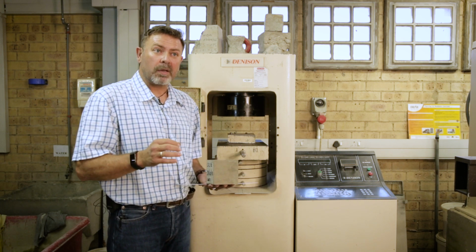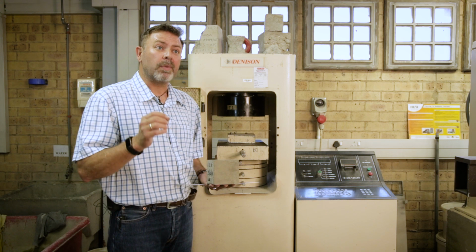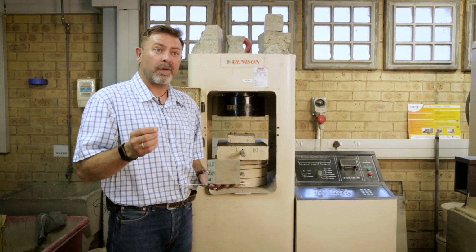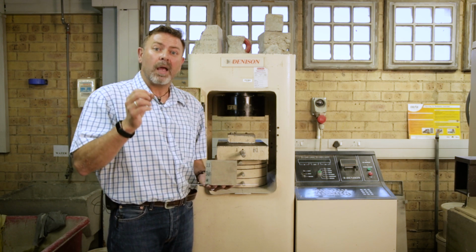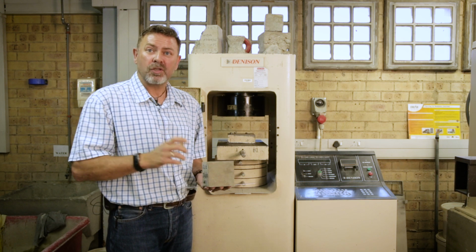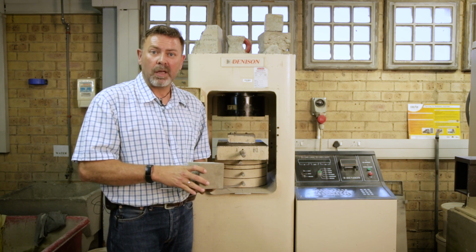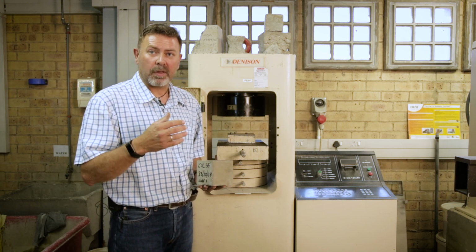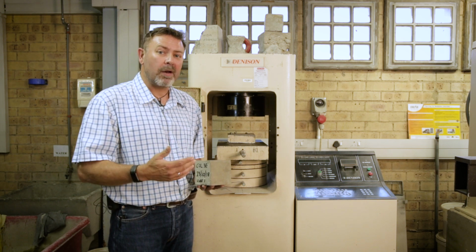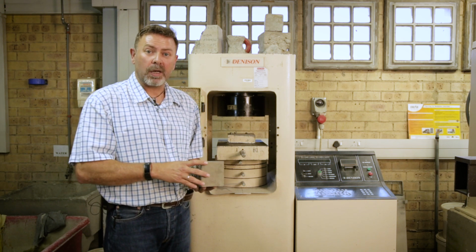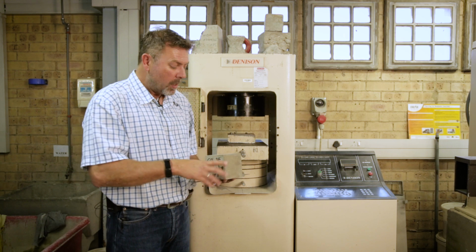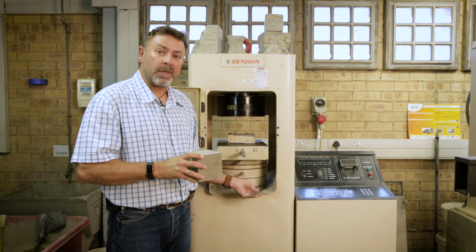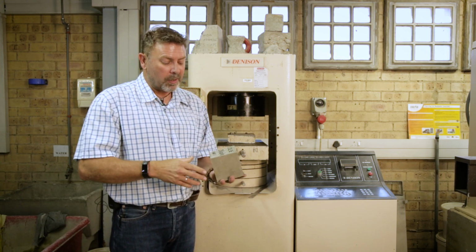Now that curing bath needs to have water between 22 and 25 degrees centigrade, measured twice a day and checked, and it's got to be constant. You cannot put off the curing bath in the evenings. The water cannot vary in temperature, and you've got to keep it at that. Then after the 7 or 28 days, the cube is tested.